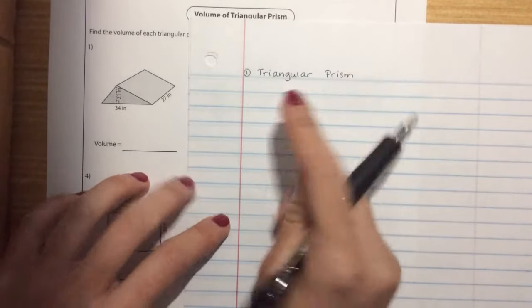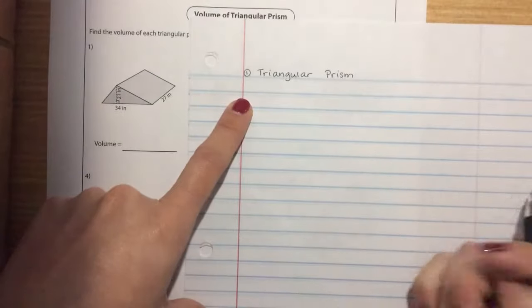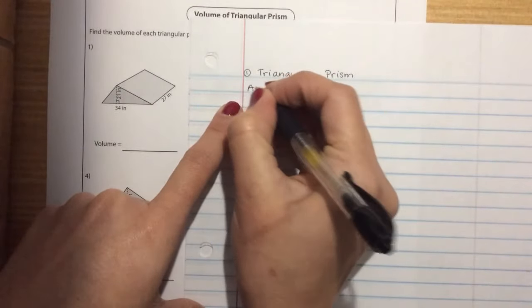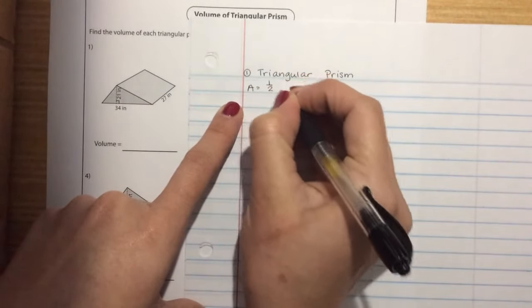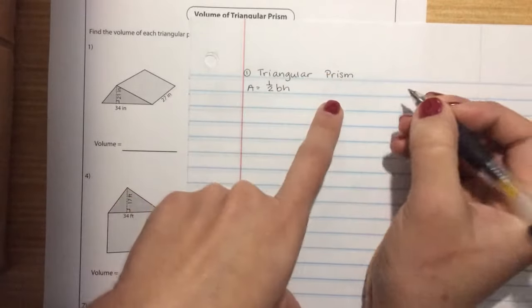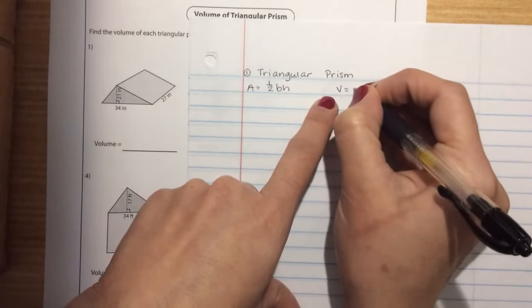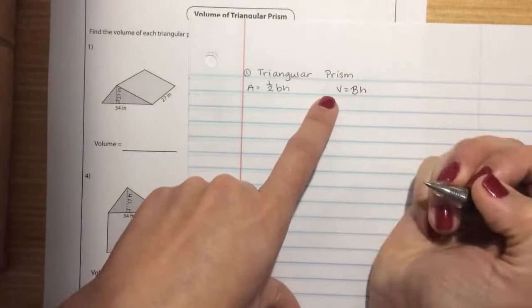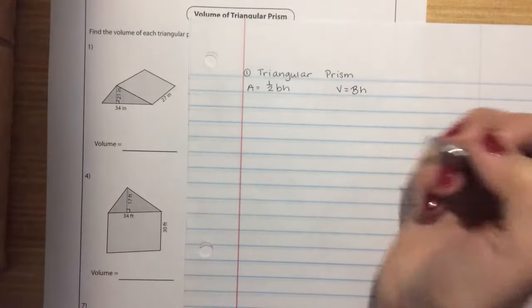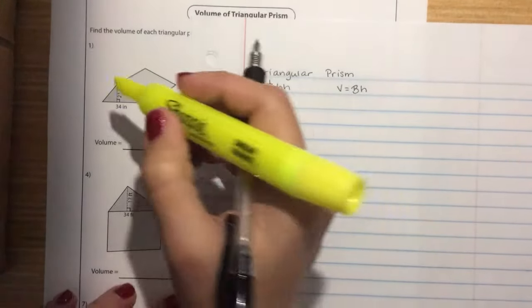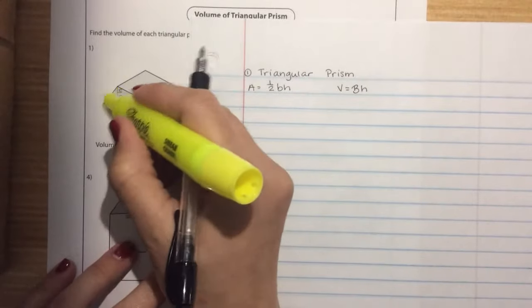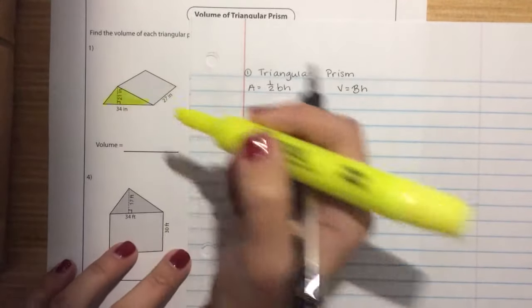And the strategy is still the same. You're going to write down the formulas that go with each name. The formula for area of a triangle is 1/2 base times height. And the formula for a prism continues to be area of the base times height. No matter what, on a triangular prism, your base is always the triangle.